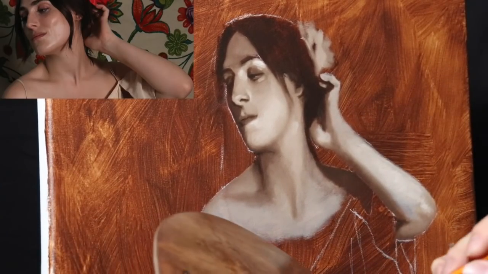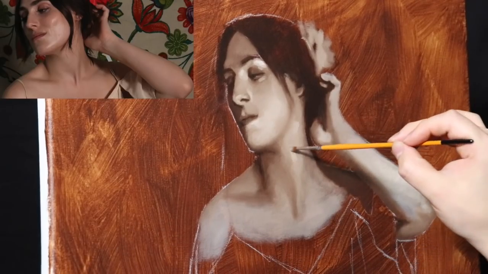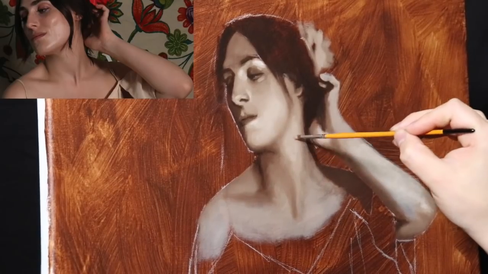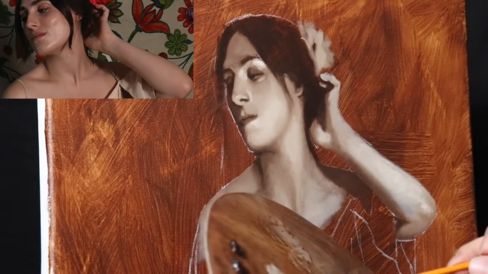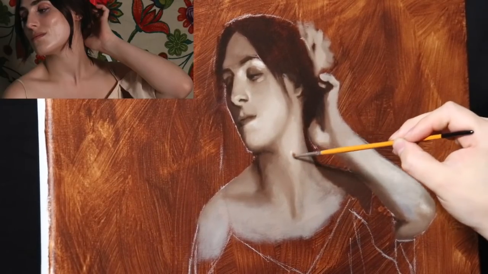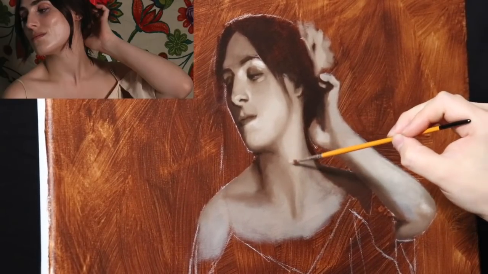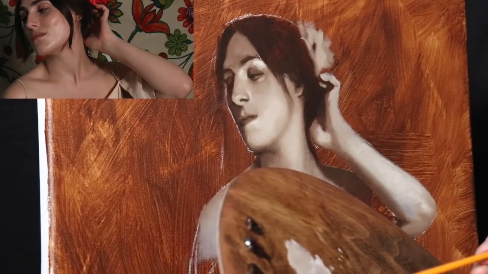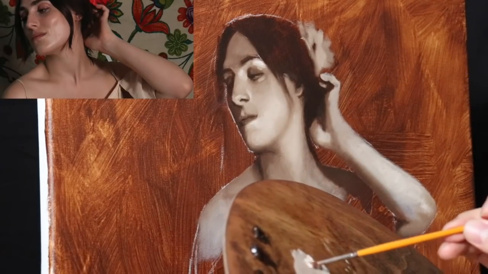That is, you don't need a lot of different values, just enough to describe the physicality of the form, that is, describe the angle that each plane makes with respect to the light source, and that's it.